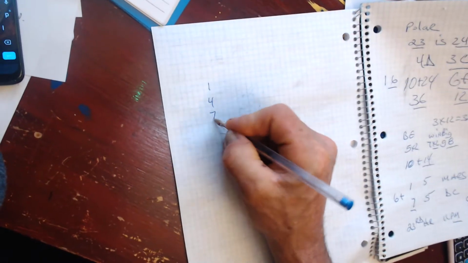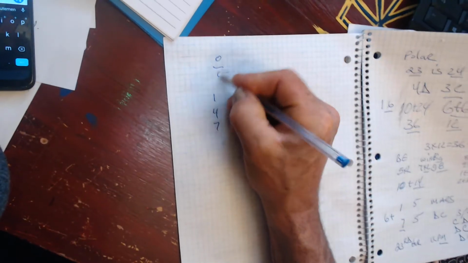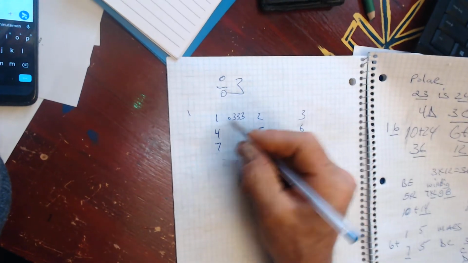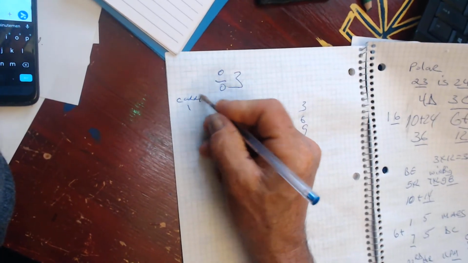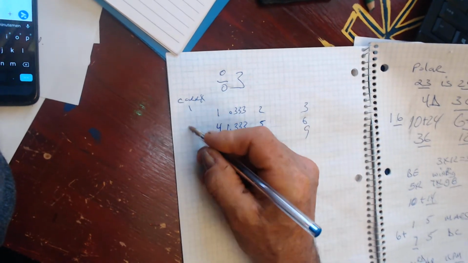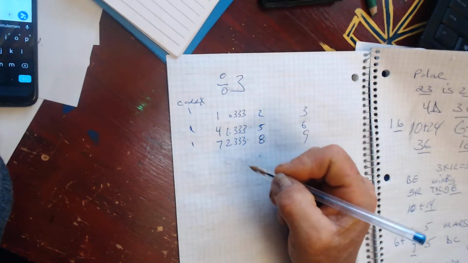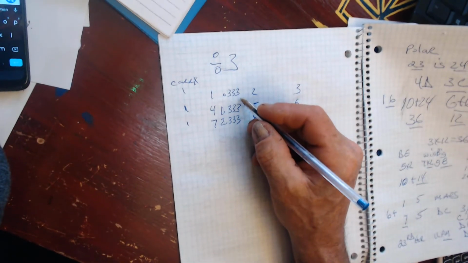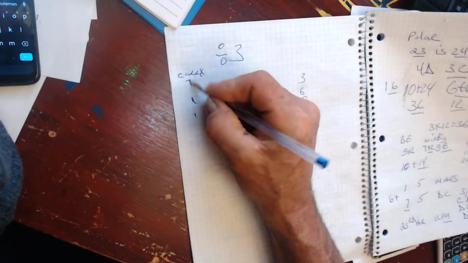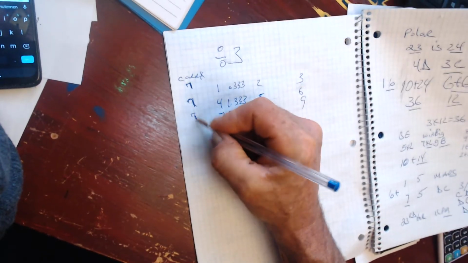1, 4, 7, 2, 5, 8, 3, 6, 9, divided by 3.333, and you carry 1. And this is 4 over here, and it's 1.333, and you carry 1. And this is 2.333, and you carry 1. Actually, it's not 1, sorry, right? 3 divided by 3, does it carry 1, or does it actually carry 7? That shifts them all even. That's the question. Is it 1 or 7? You know what I'm saying?